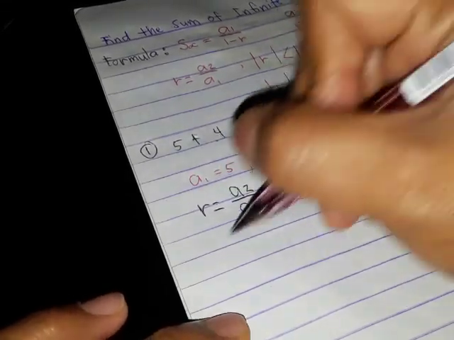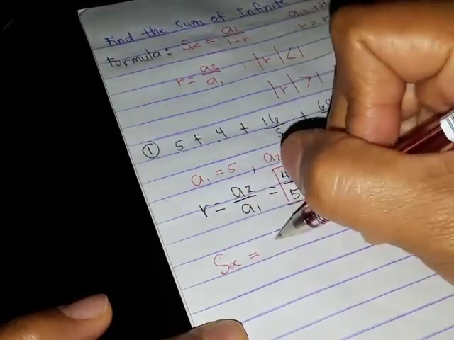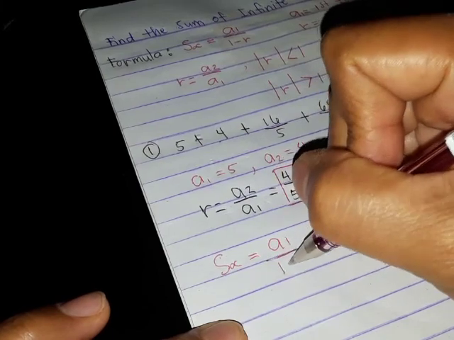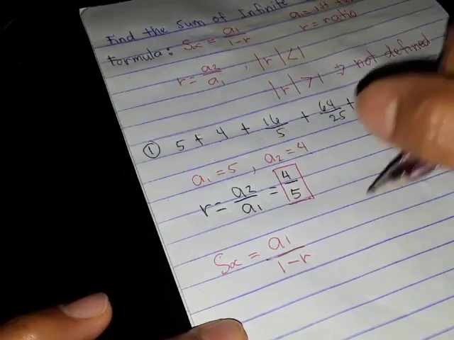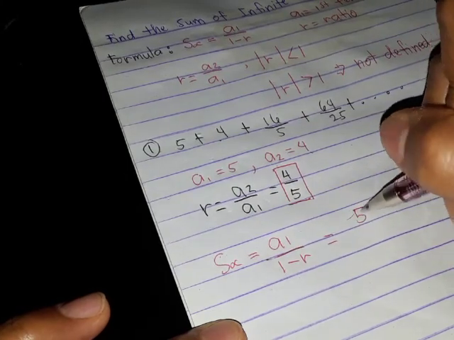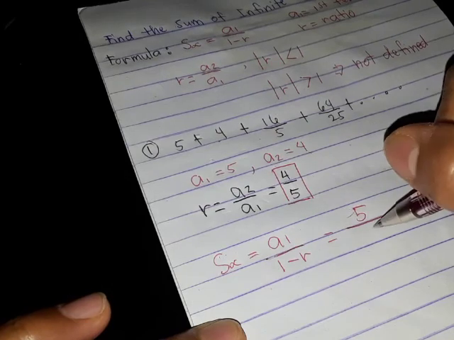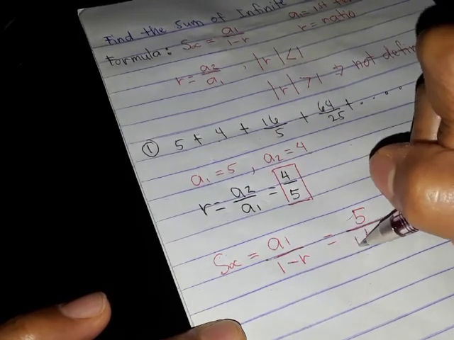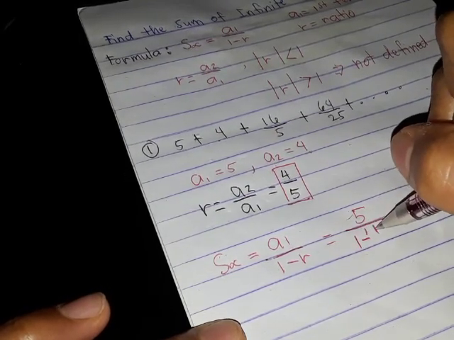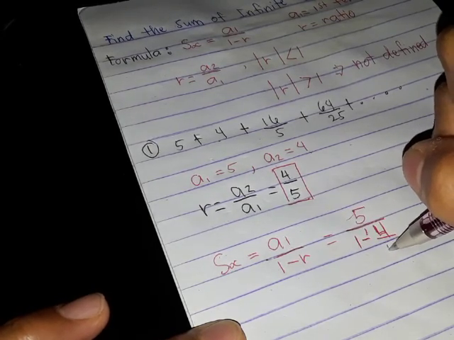So, ang ating formula ay S infinity is equal to A1 over 1 minus R. So, let's substitute. Ang A1 natin ay 5 all over, ang R natin ay 1 minus 4 all over 5.